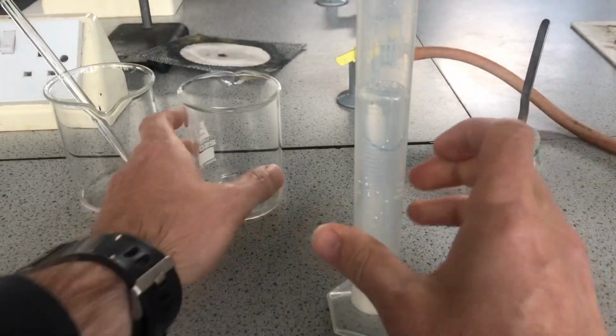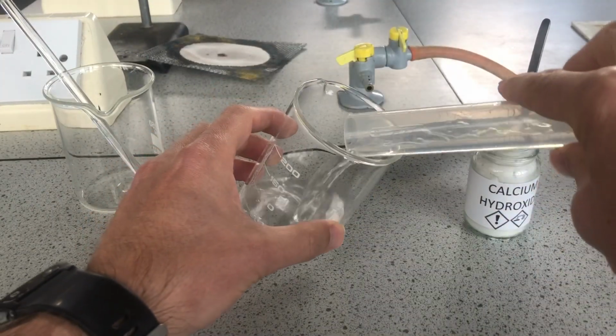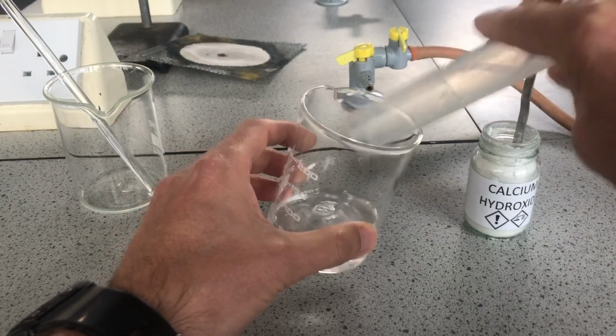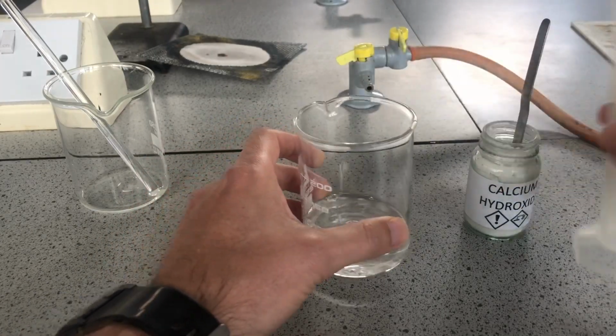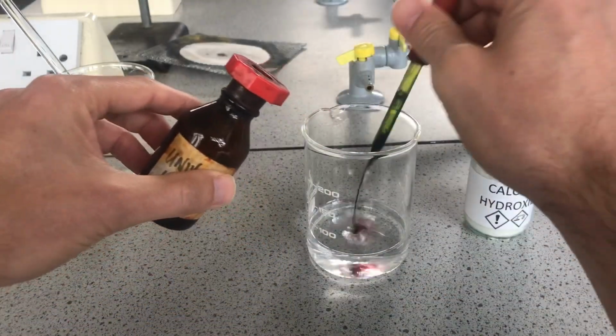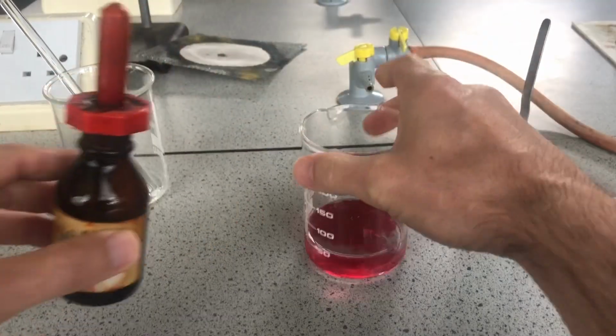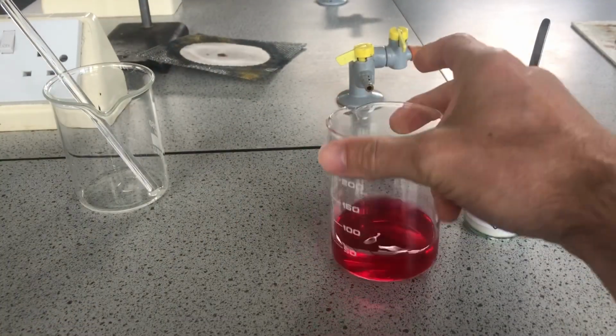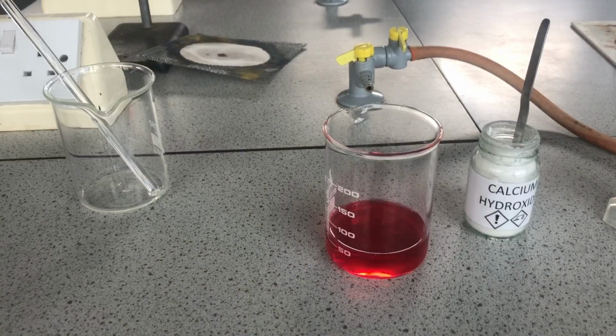So we'll put that straight into this beaker, which is what we're going to do the practical in, and we need an indicator. We'll use universal indicator, and we just need a couple of drops of that into there. Give it a swirl. We've got a nice red colour, so that's a strong acid.